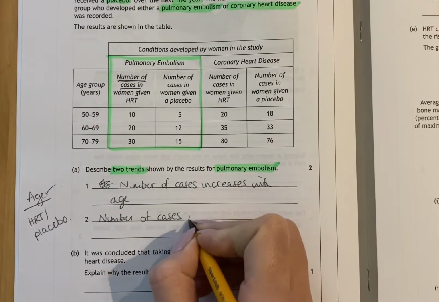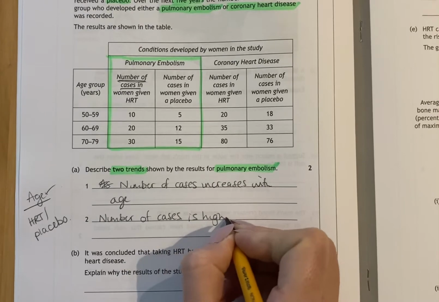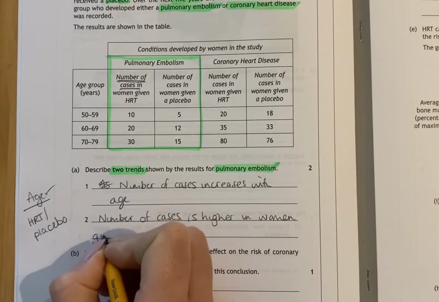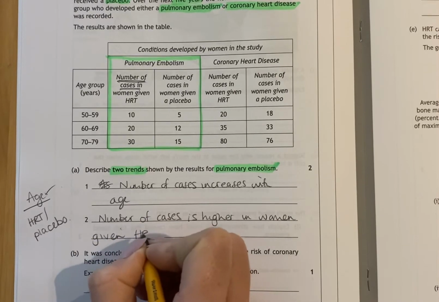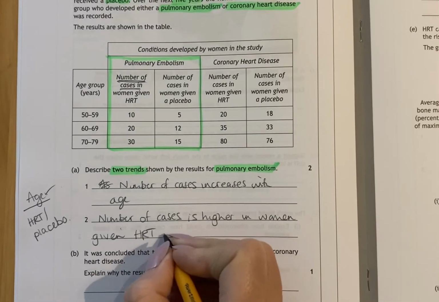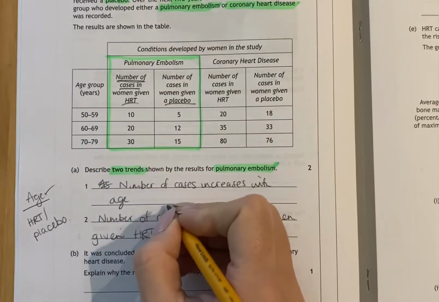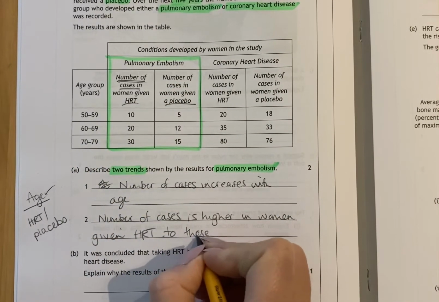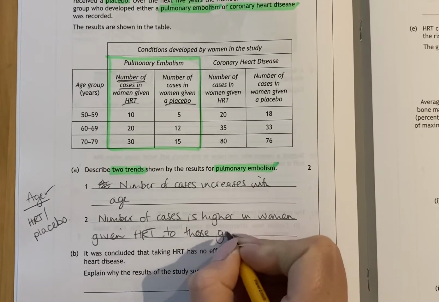So the number of cases is higher in women given HRT, and you shouldn't just stop there, okay? It's a comparative part. So you can't just say they're higher in women that have been given HRT. You'd have to compare that to the placebo. So you'd have to say some kind of comparative statement to those given placebo.